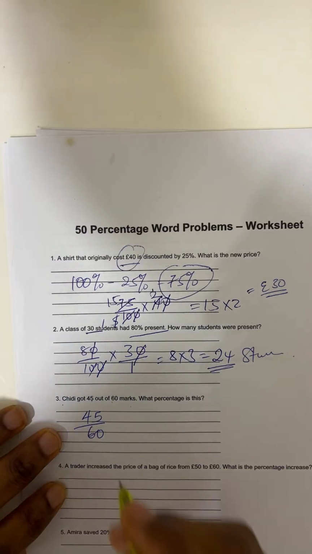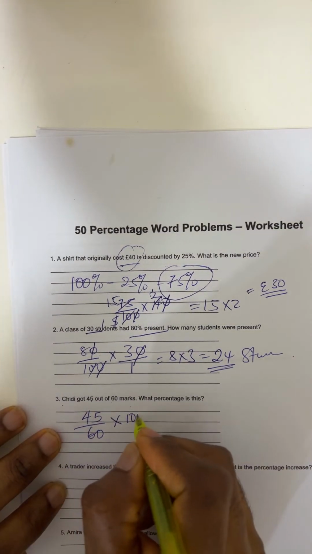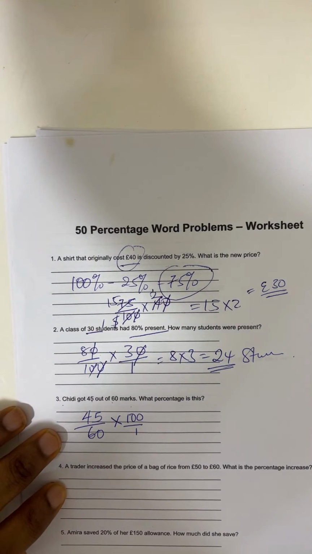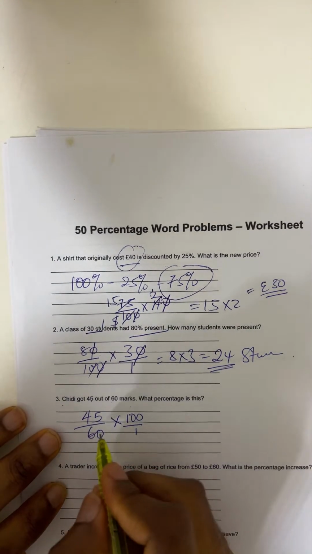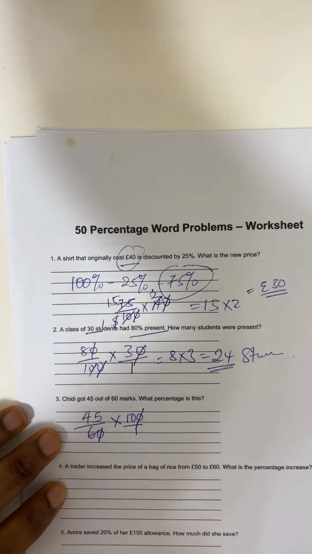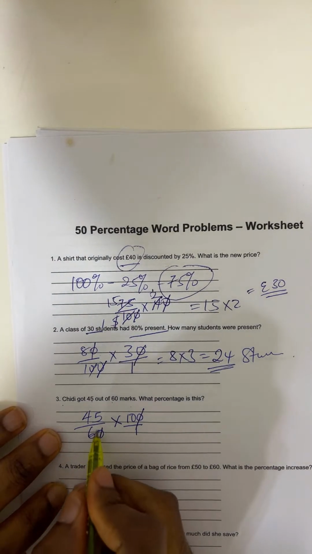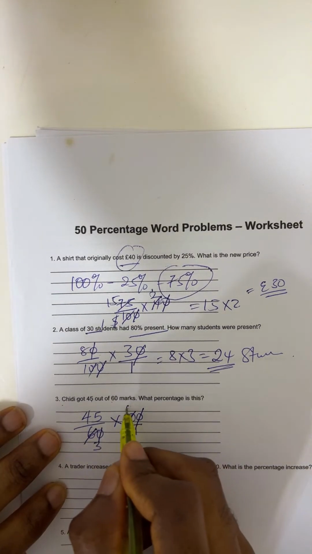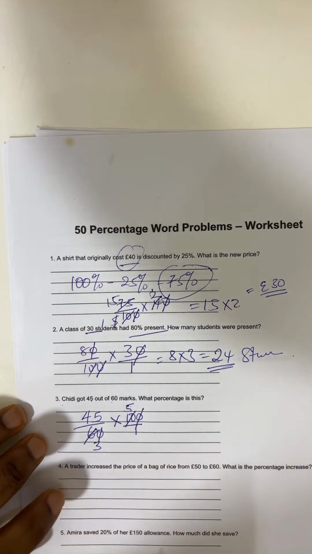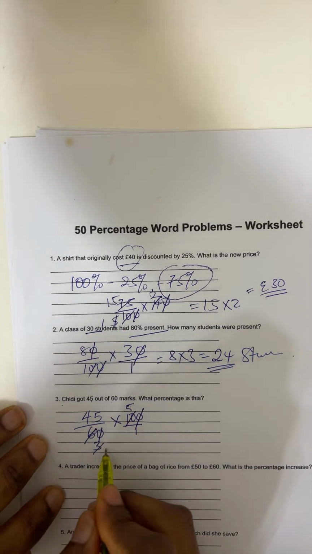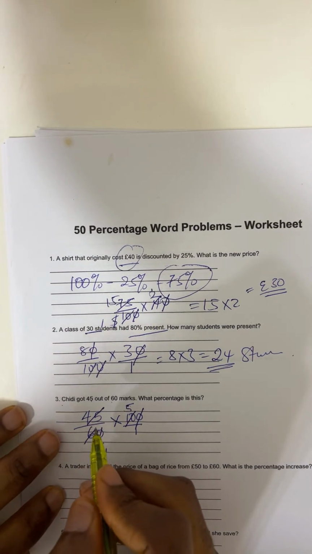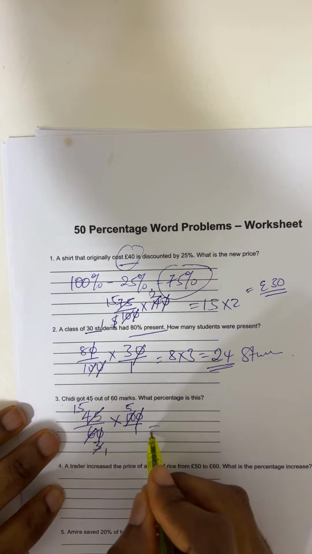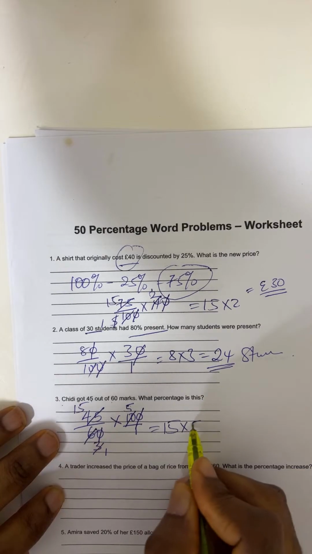So what do we do? I'll multiply by 100 over 1. So if you multiply by 100 over 1, what are you getting? You know that you can cancel a 0. That's dividing by 10. 2 divided by 6 is 3. 2 divided by 10 is 5. Okay? So what are we getting here? 3 divided by 3 is 1. 3 divided by 45 is 15. So here we have 15 times 5.